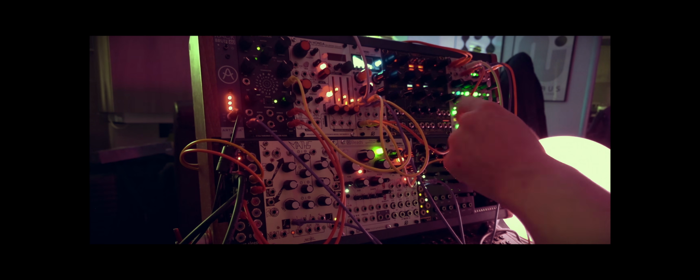And if we wanted, we could add a little bit of reverb to this. We can change the envelope on the pitch.